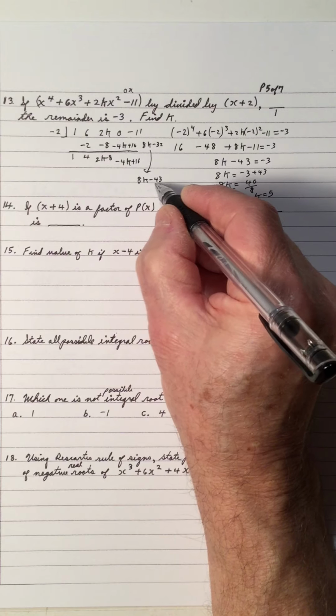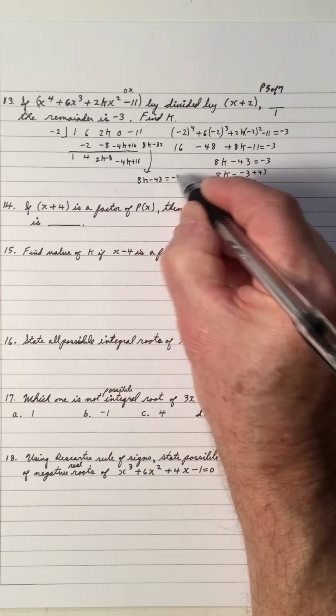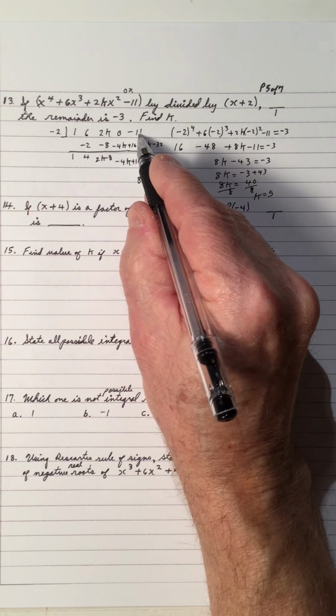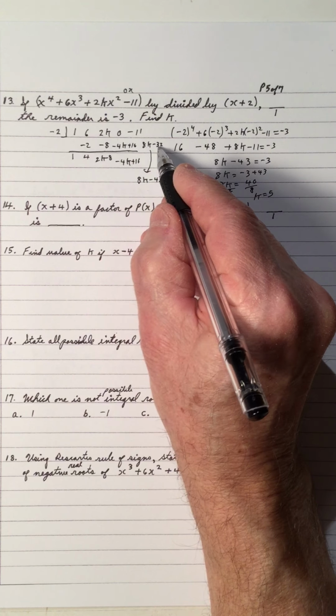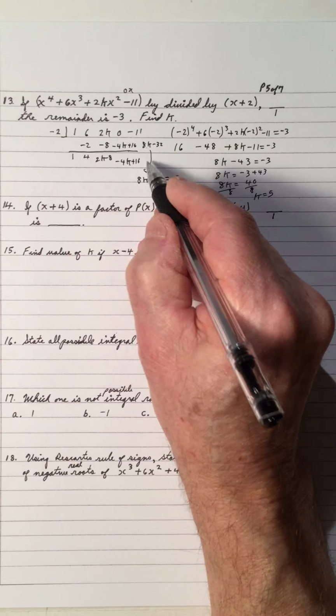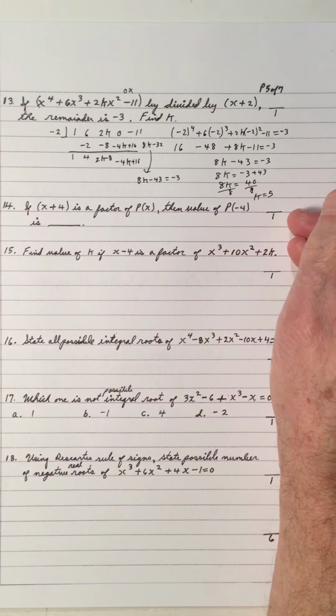And then when I add that up, I get 8k minus 43. And that's my remainder. So that remainder is equal to the negative 3. So if we did it this way, you would come to the remainder right here. When you add a negative 11 to 8k minus 32, you would get this. And this is your remainder right here. So that remainder equals just like there.